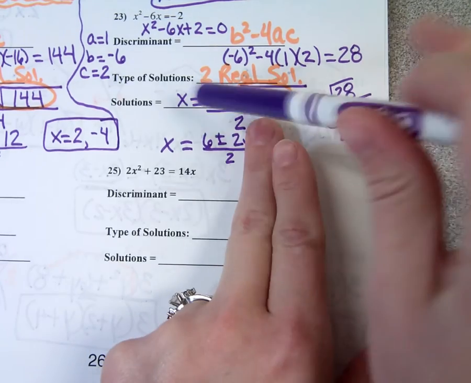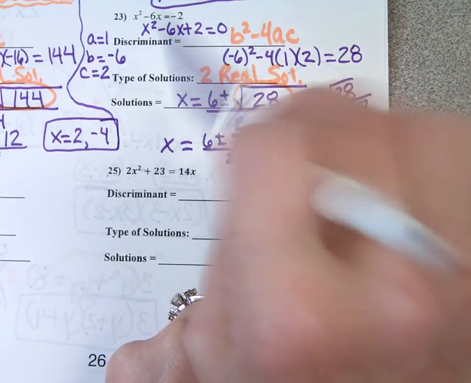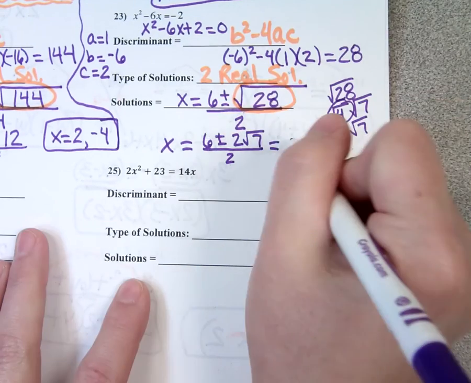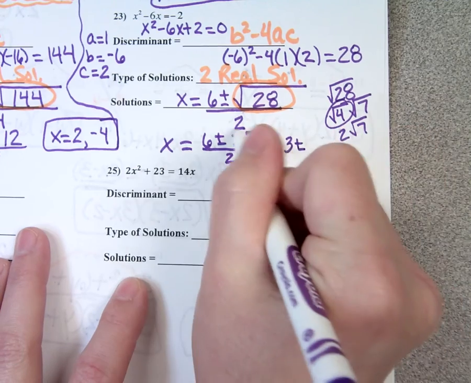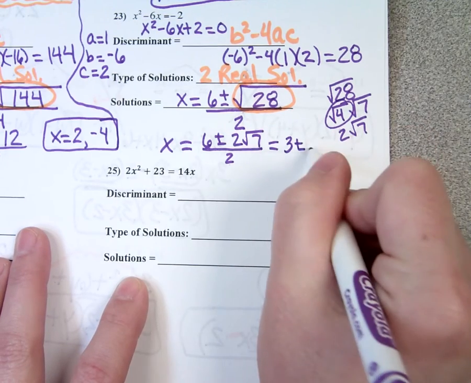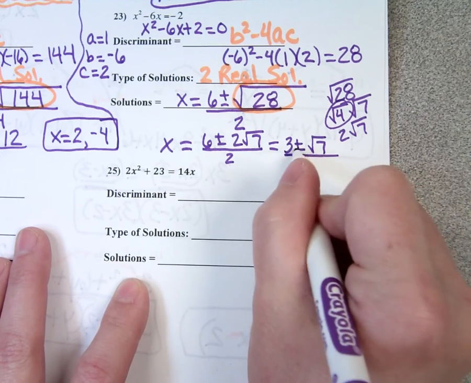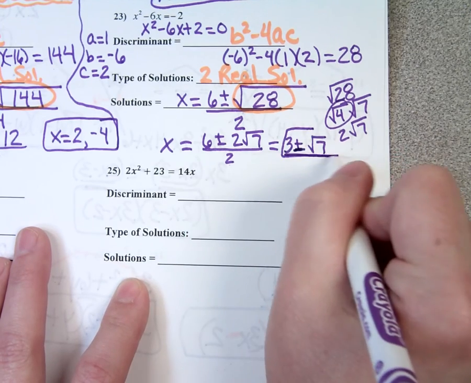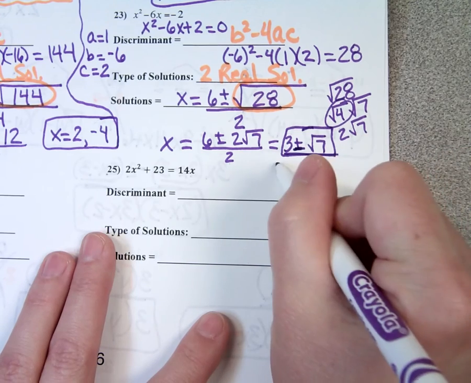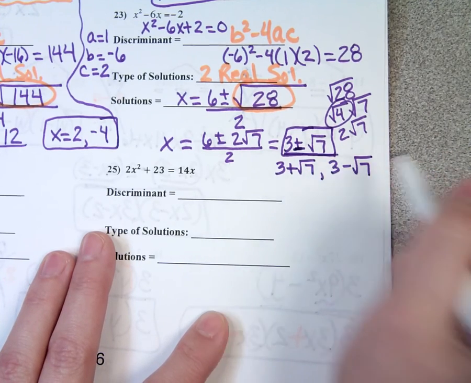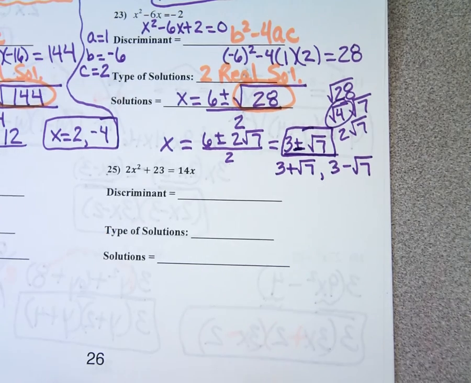So what can I divide all those by? 2. What's 6 divided by 2? 3, plus minus. What's 2 divided by 2? 1, but I don't have to write it. And what's 2 divided by 2? 1, but I don't have to put that either. So there's my answer. And what that really means is we have a 3 plus square root of 7, and we have a 3 minus square root of 7. It is two answers. It's just written smushed together with the plus minus.